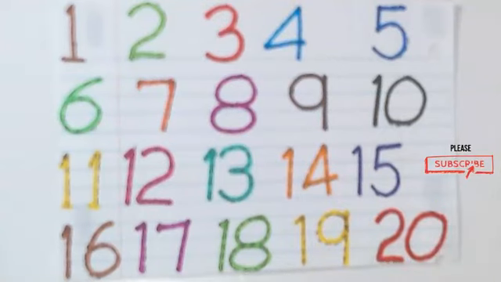We have written numbers from 1 to 20. Now we will learn to count from 1 through 20. Let's count.